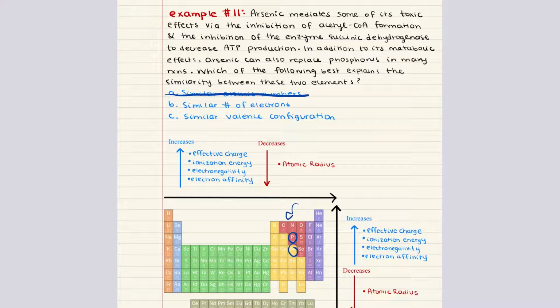Now, option B says they have a similar number of electrons. This is also incorrect. Both elements have different total numbers of electrons: 15 for phosphorus, 33 for arsenic. What they do have in common is the number of valence electrons, and that's what's crucial for chemical reactivity. So this option does not address the key aspect of their similarity, and it's actually just an outright incorrect statement. So we're going to go ahead and cancel answer choice B.